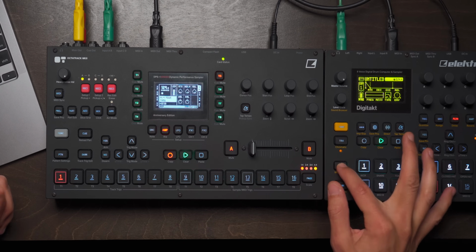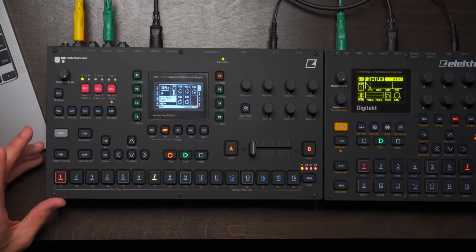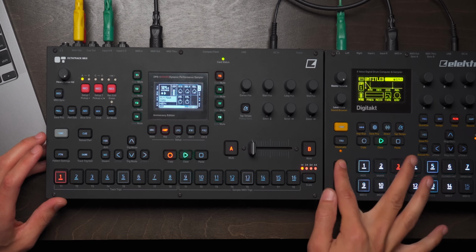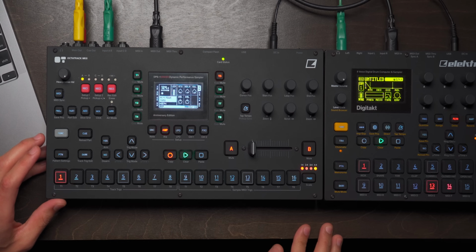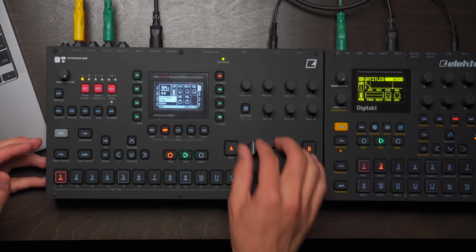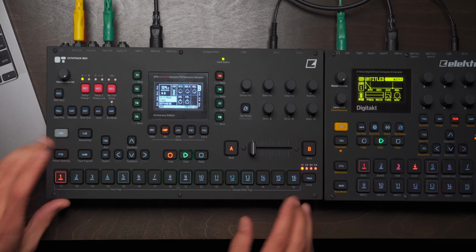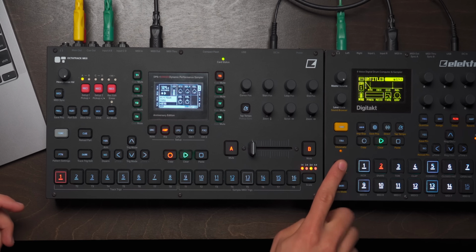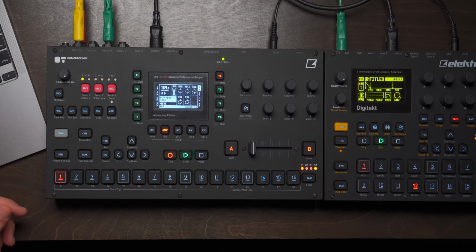Cool. This is a wrong pattern. Here, we'll just jump to this pattern. Let's see what this one is. Sure, that works, right? Next pattern. Kind of works, right? Let's see what this pattern is. All right, you get the idea.